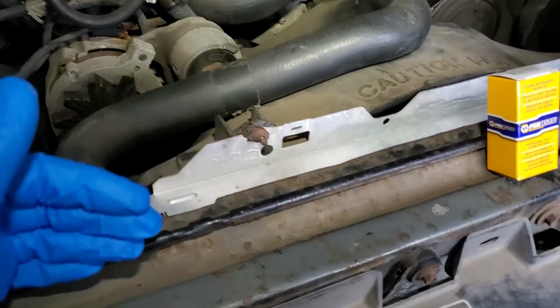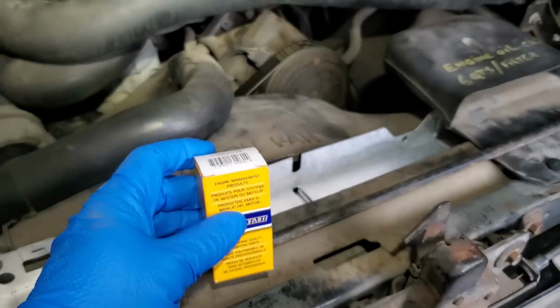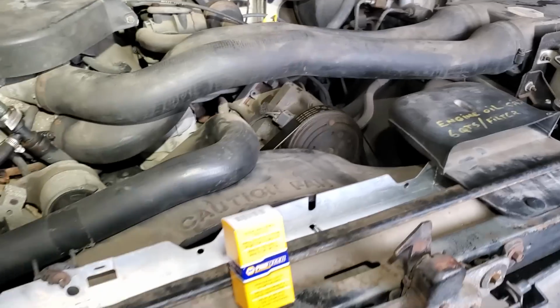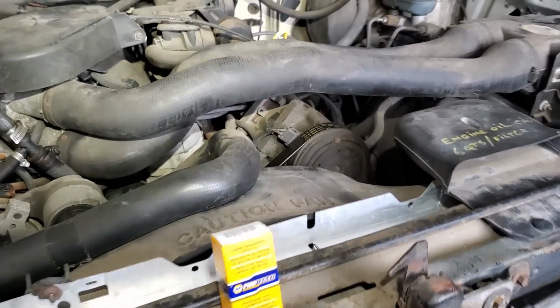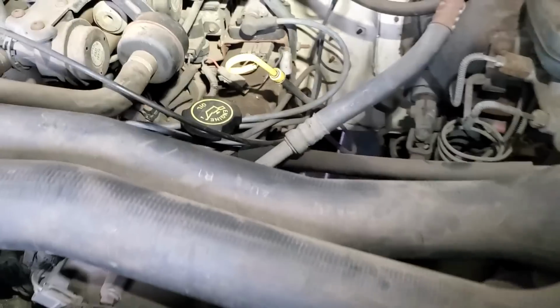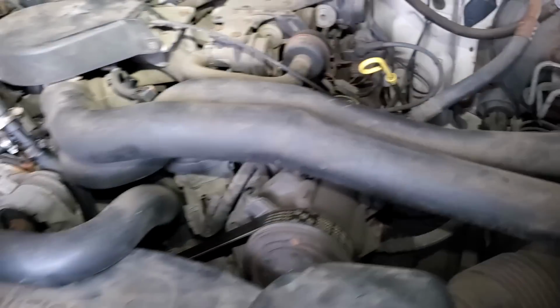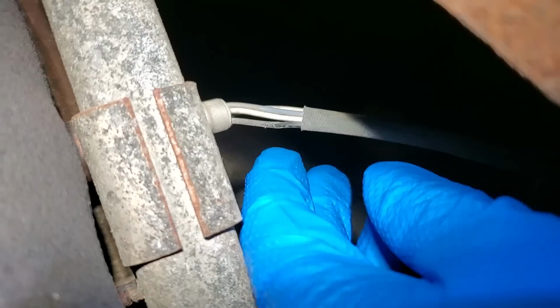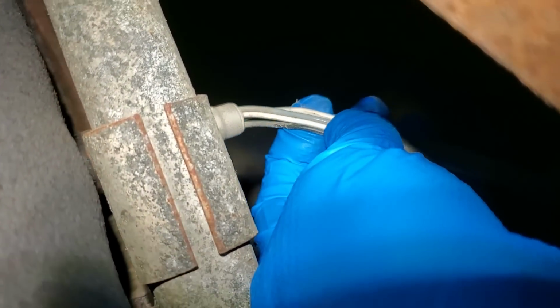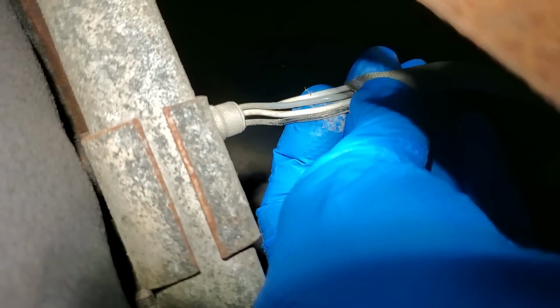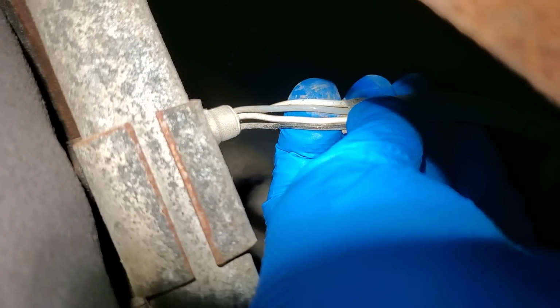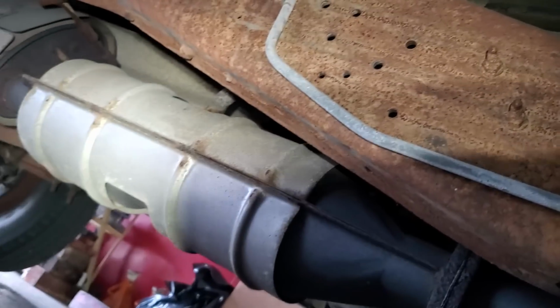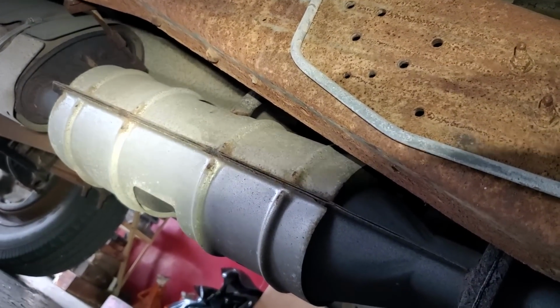The vehicle did get a radiator, and it is getting a new sending unit for the temperature gauge, which was totally rotten. It's down in there. So here's the O2 sensor, and you can see it is a 4-wire heated O2 sensor. This also is a heavy-duty vehicle. See the size of the cat, monster cat.